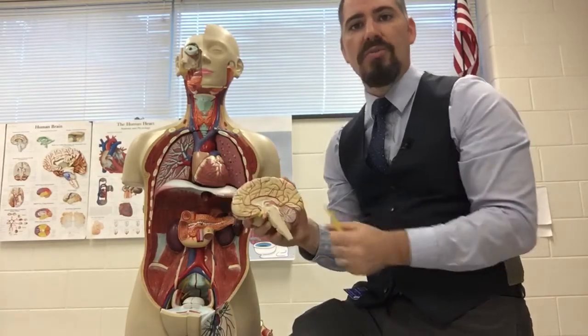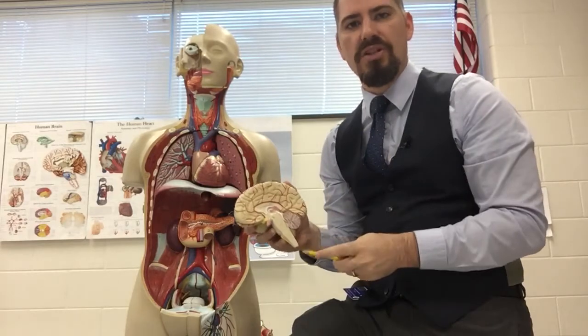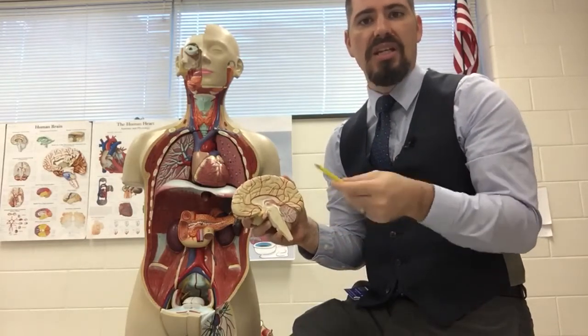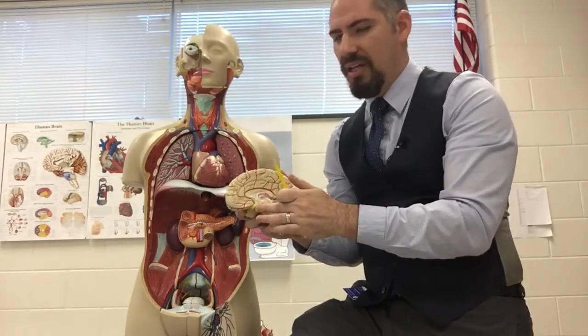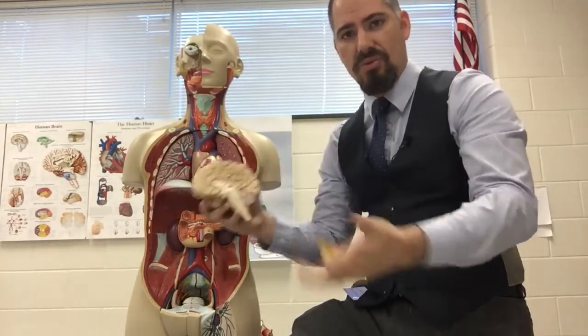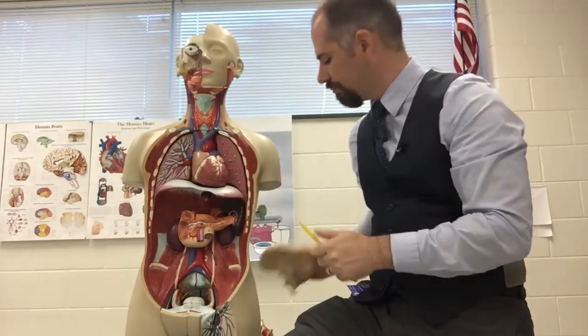Posterior pituitary, you're responsible for knowing 2 hormones. One is oxytocin, the other is vasopressin, also known as ADH, or antidiuretic hormone. So a lot going on there at the pituitary. As a master gland, it tends to release hormones that will control and affect other endocrine glands as well.